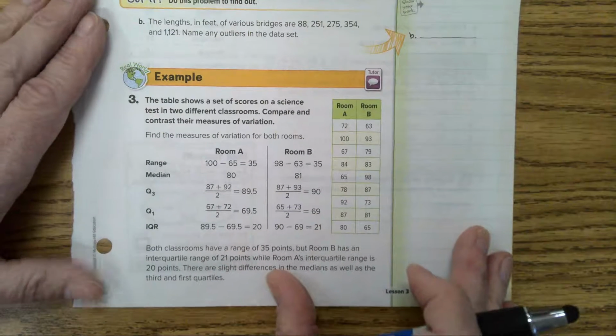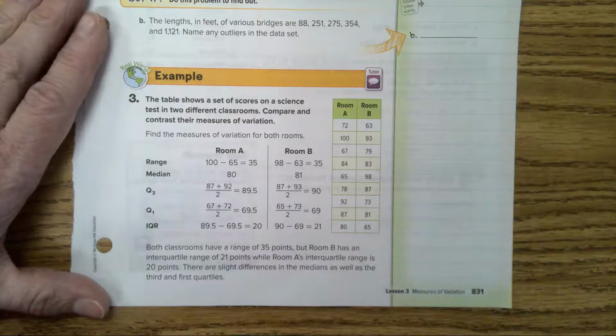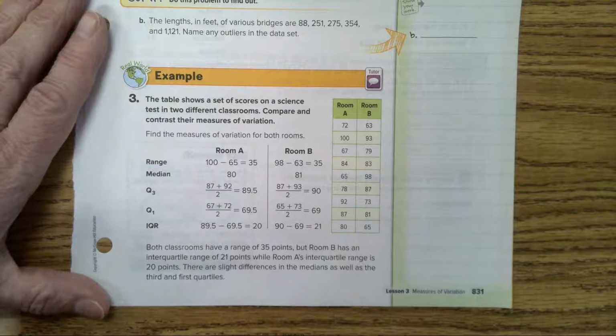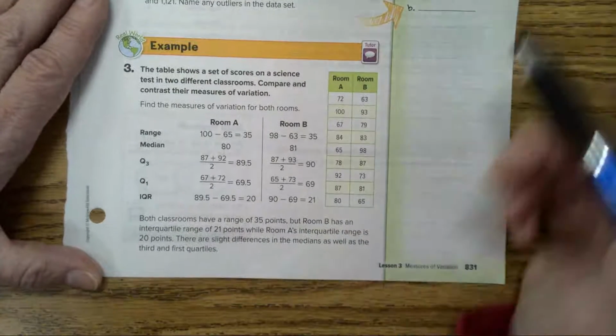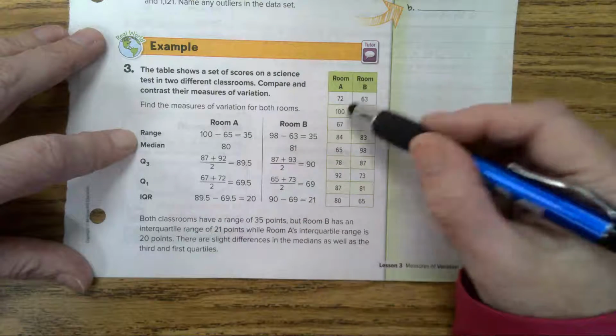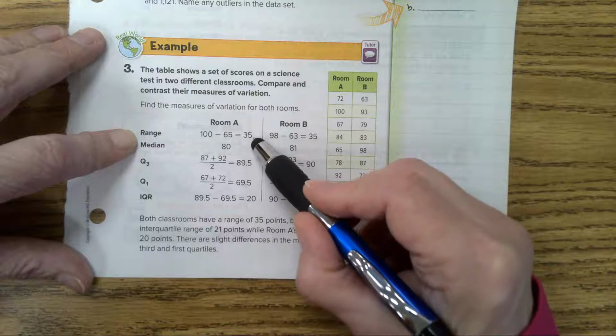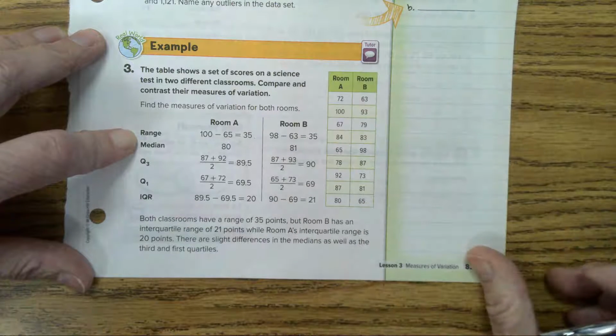It says the table shows a set of scores on a science test in 2 different classrooms. Compare and contrast their measures of variation. Well, look here, kids. They did a nice thing for you. They've already found your range. For room A, 100 minus the smallest value is 35. Room B, the range is 35. Oh, so they have the same range, don't they?